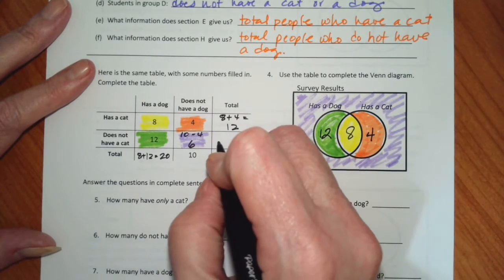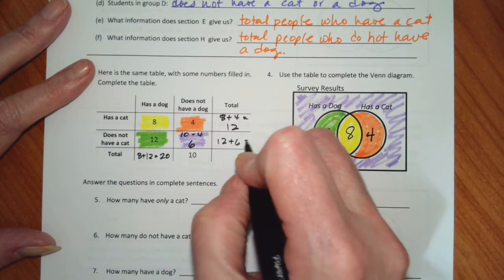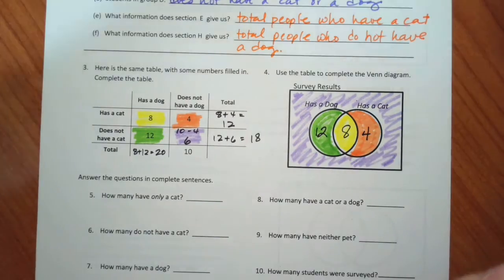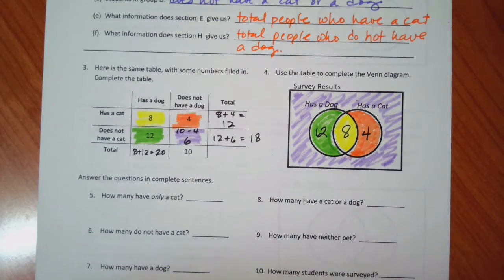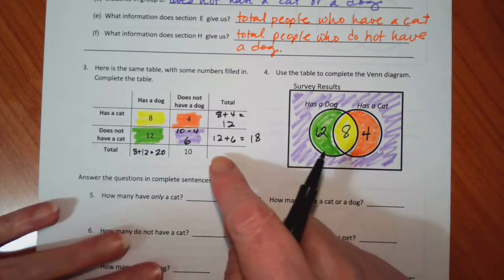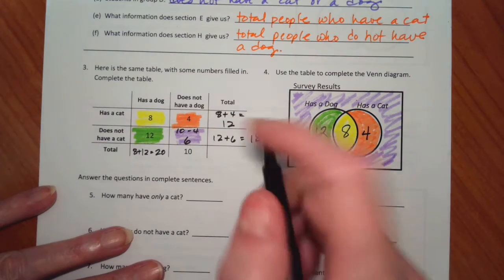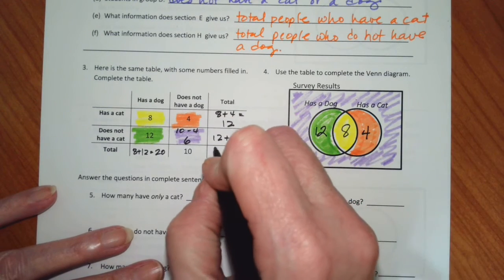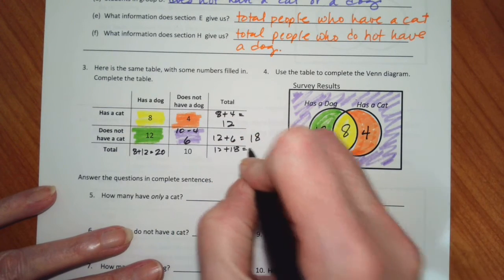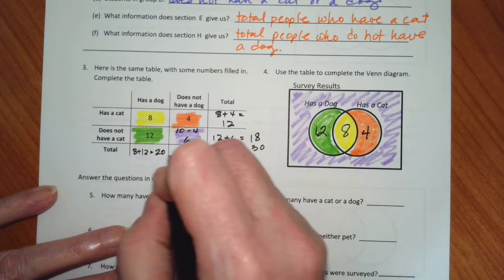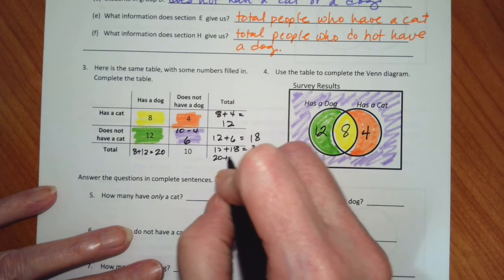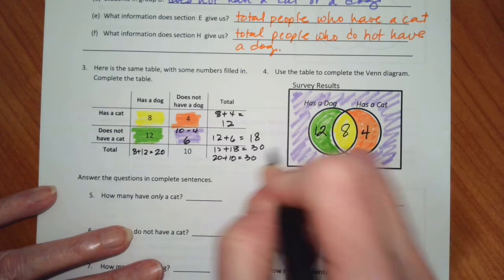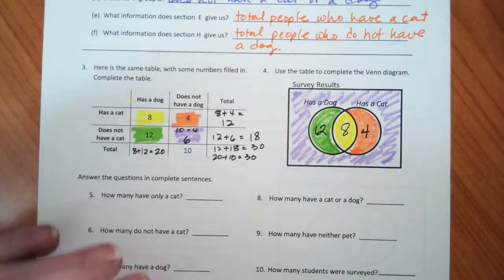So now this becomes 12 plus 6, which is 18. Now, when I'm figuring up this, it should be the 12 plus 18, which is 30. It should also be the same as the 20 plus 10, which is 30. It should be this row or this column.